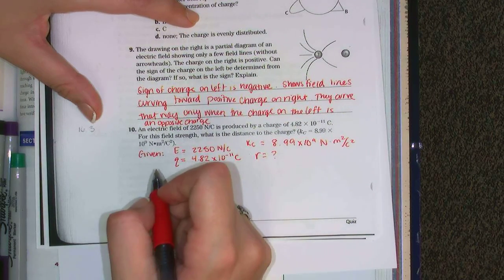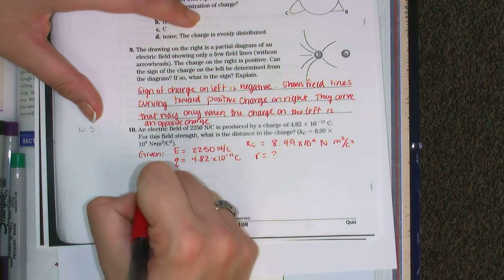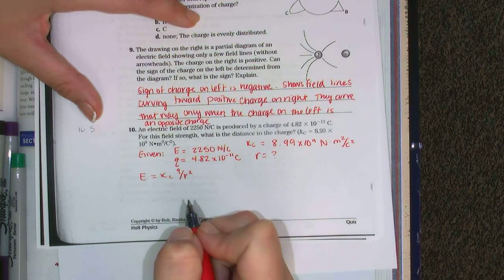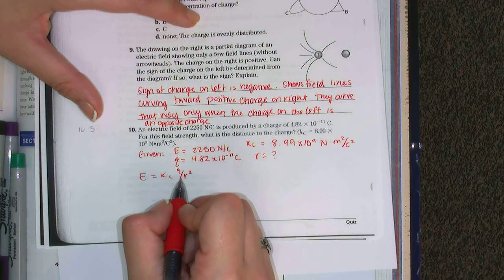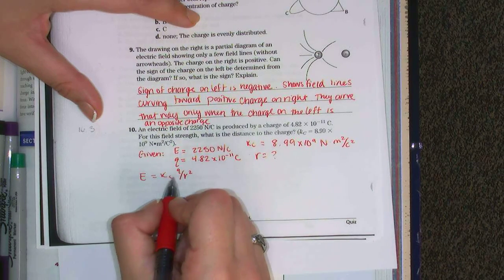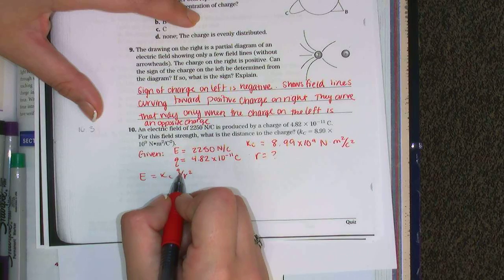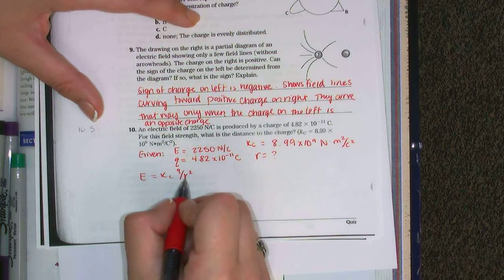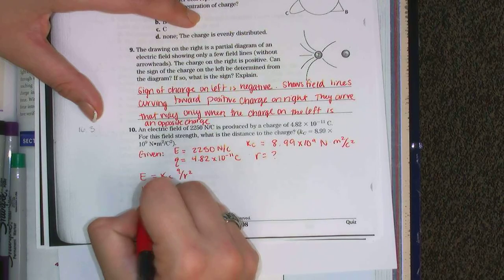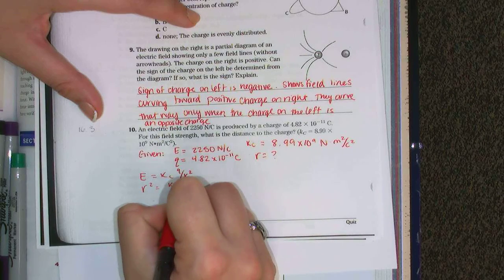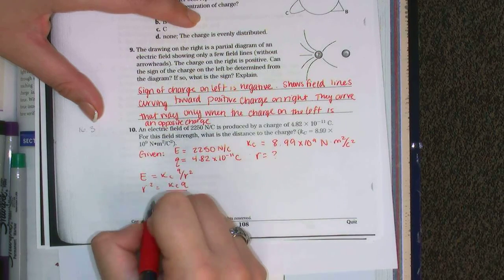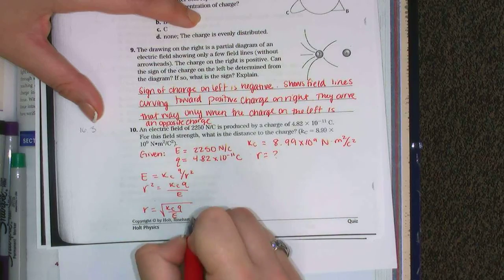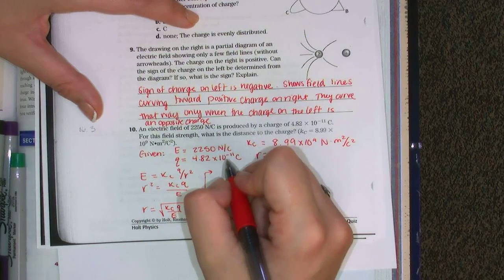So the formula is E is equal to K sub C Q over R squared. But I need to know R, so I need to solve for this. I can just flip the R and the E. So R squared is equal to K sub C Q over E, and then R is equal to the square root of K sub C Q over E. Now I can just plug stuff in.